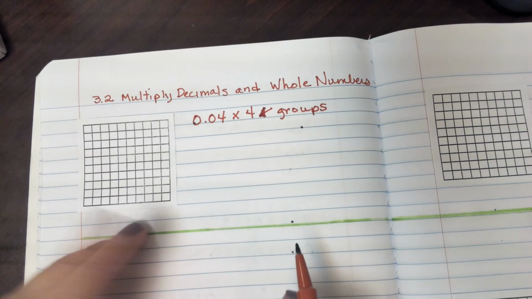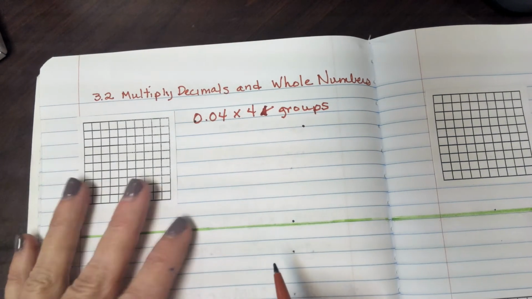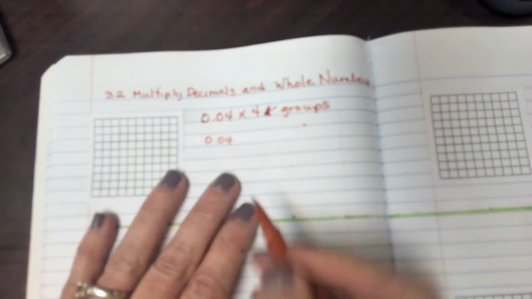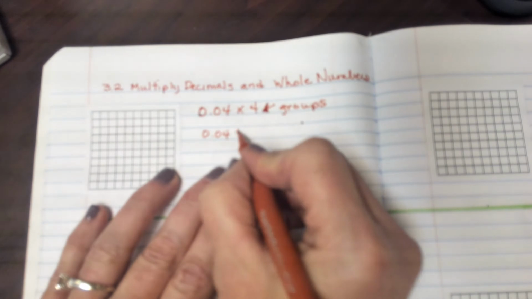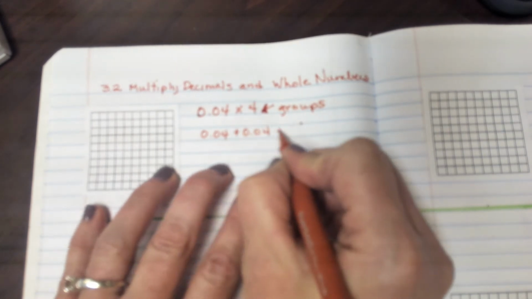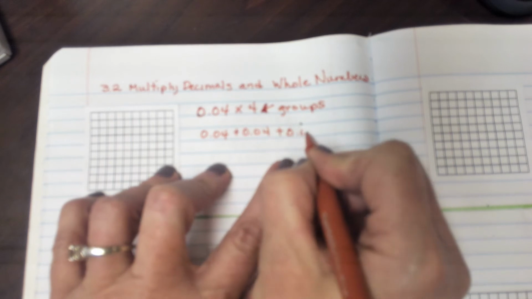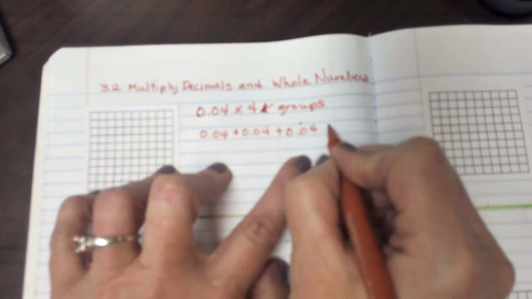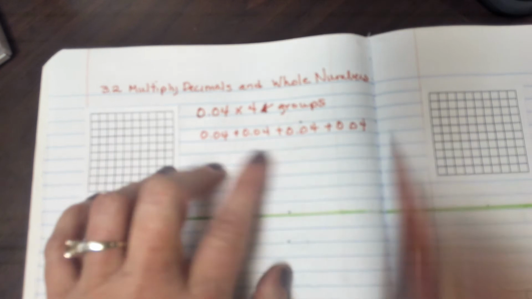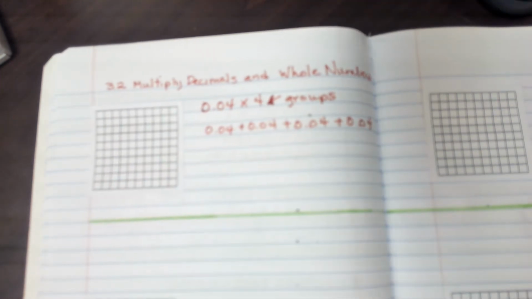Back in 3rd grade, we learned that we could do 4 groups of 4/100: 0 and 4/100 plus 0 and 4/100 plus 0 and 4/100 plus 0 and 4/100. That's another way you can do it.